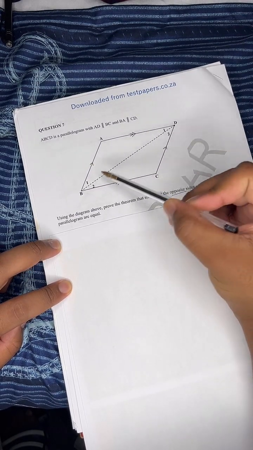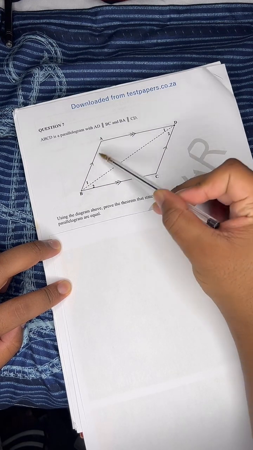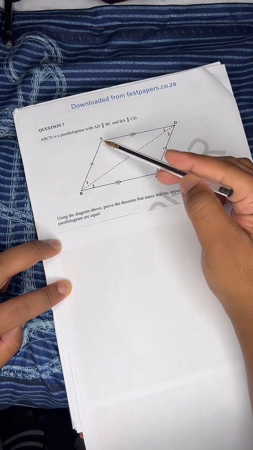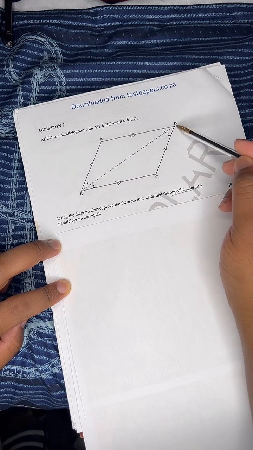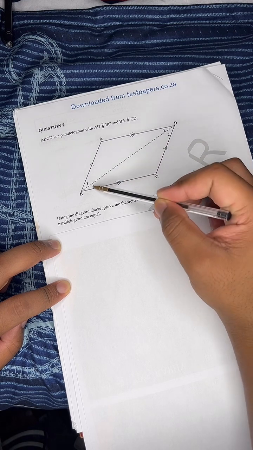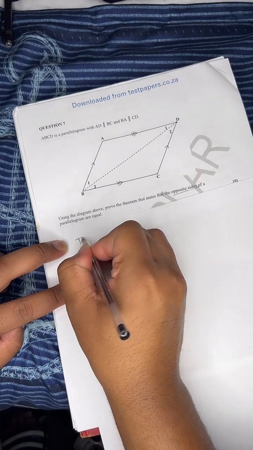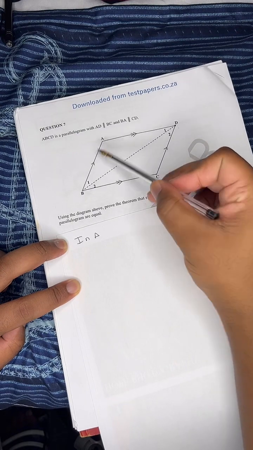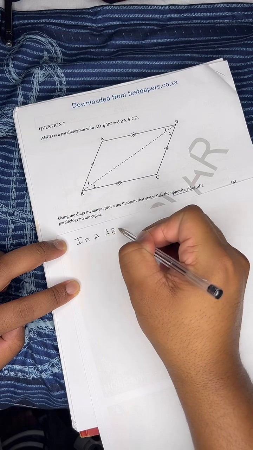Let's focus on these two triangles. You can see that we have a transversal line which cuts A, B, C, D into two triangles, right? So we have triangle A, B, C, and you can say you have triangle C, B, D. So we can start first by saying in triangle A, B, D.